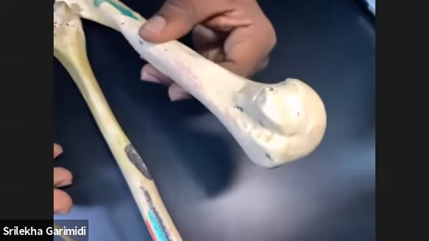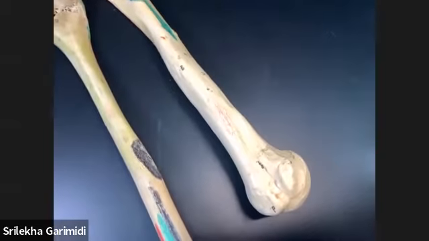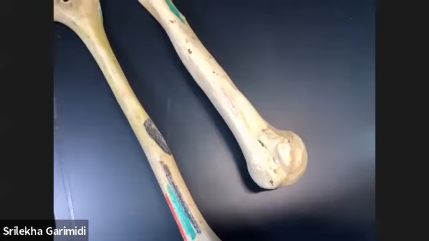Now, these four muscles that I've just talked about are what they call rotator cuff muscles. So make a note that these muscles are rotator cuff muscles.